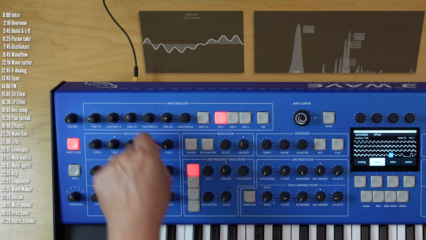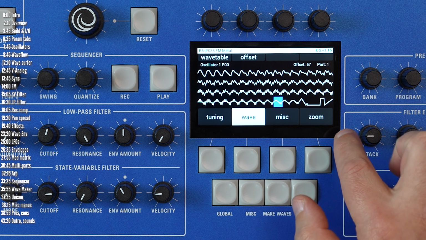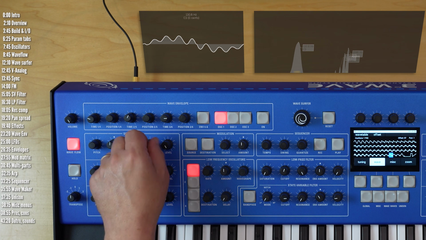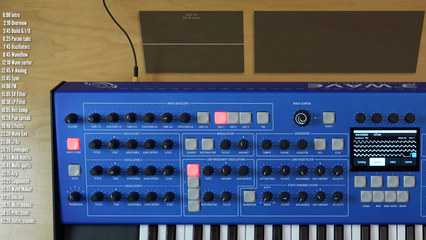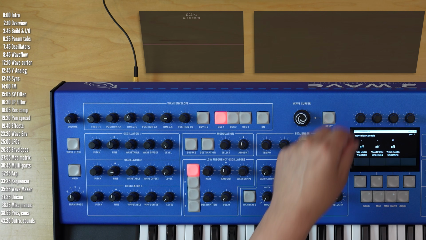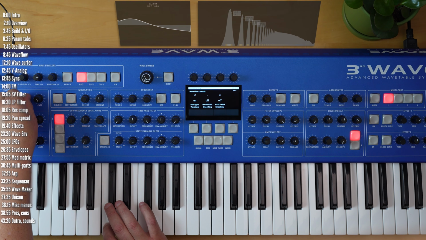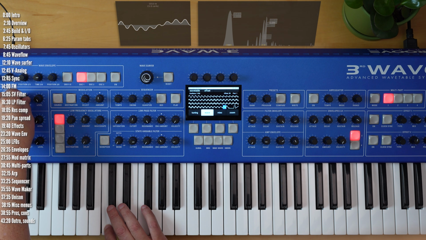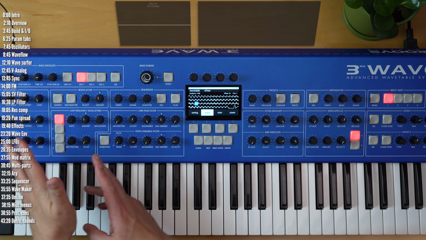The original PPG waveforms also had these additional single cycles at the end, these sort of virtual analog style shapes, in addition to the waveforms that changed from wavetable to wavetable. By default, you can't hear those here, which is a good thing because you don't want to unintentionally drastically change the timbre. However, if you want to enable these, just go to Waveflow and turn on use upper wavetable, in which case we will hear these. Here we go. And if you modulate past the last waveform, it'll move on to PPG wavetable number 30.